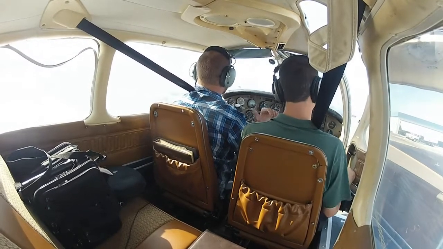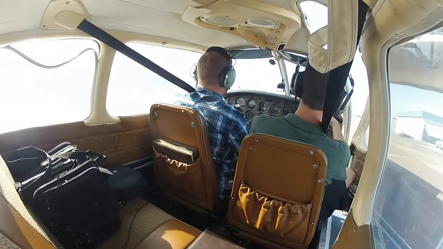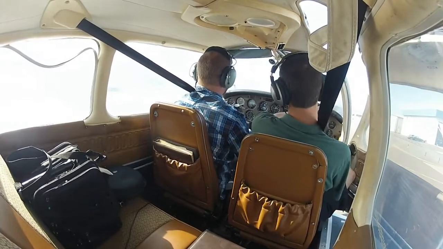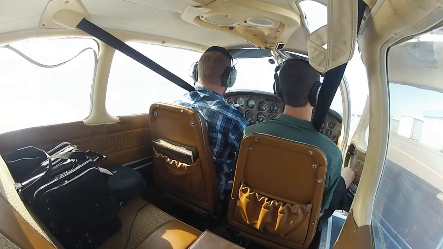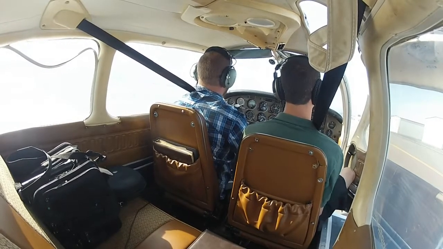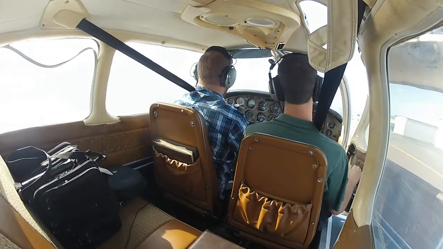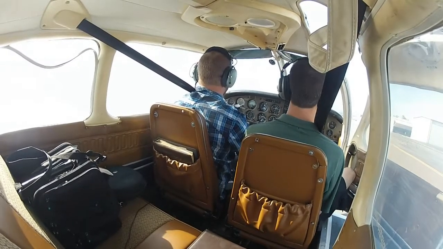The reason is, right now, a left tailwind is going to hit the left wing, trying to lift it up. So you roll the yoke to the right, which puts that left aileron down, so the wind hits the top of the aileron and tries to push it back down. It's interesting how much it changes the way the airplane taxis. You'll really notice it if you get a lot of wind. Even though we don't have much, I noticed it did have a slight effect.